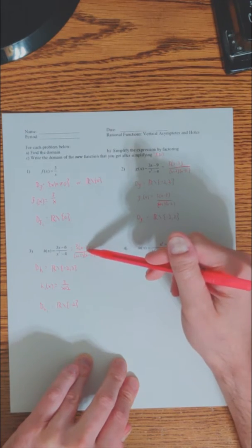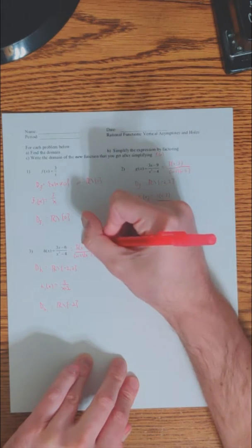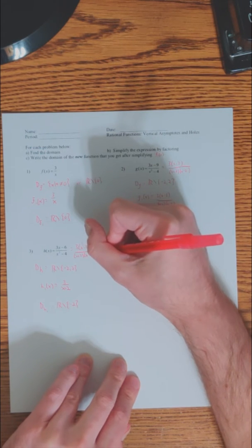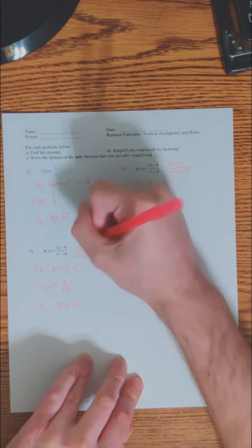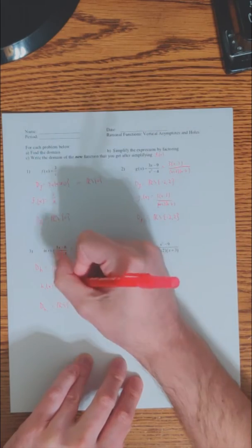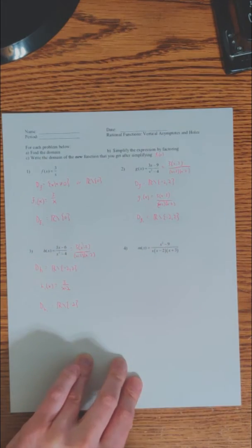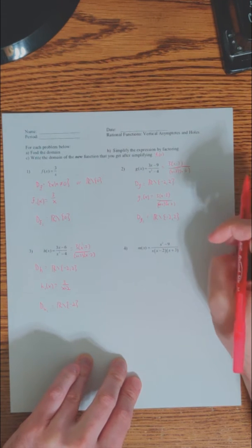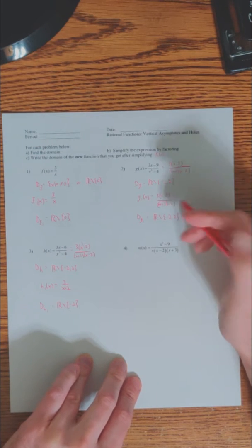They might simplify to each other, but remember, we can only do this cancellation if x is not 2. If x is 2, this original function is undefined, but if x is 2, this new function is 3/4. So these two functions are not equal because of that one value of x. It produces two completely different results.